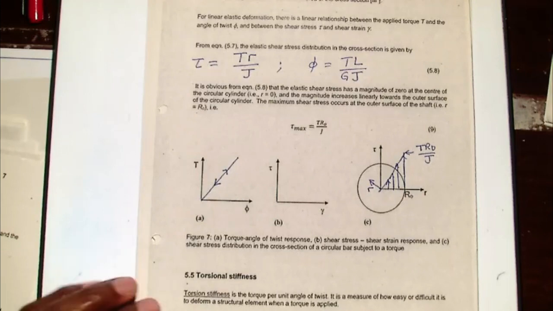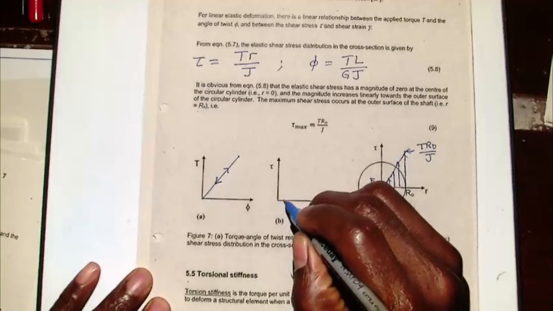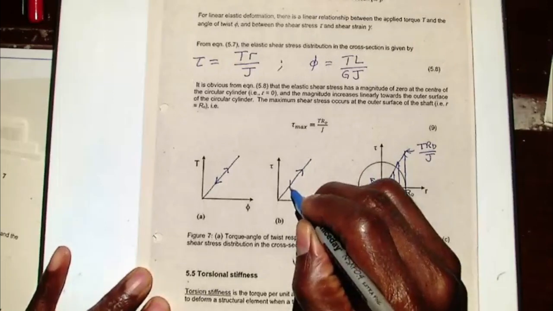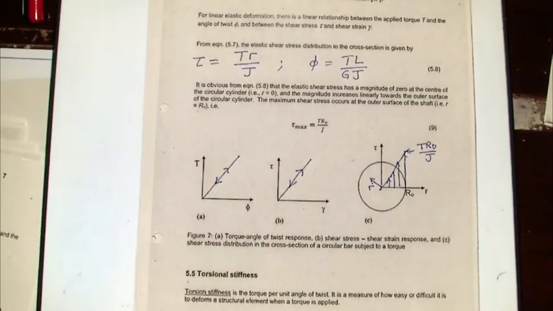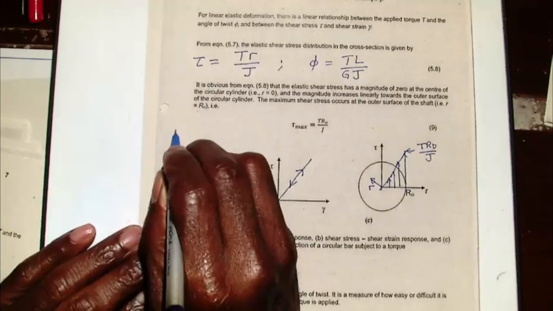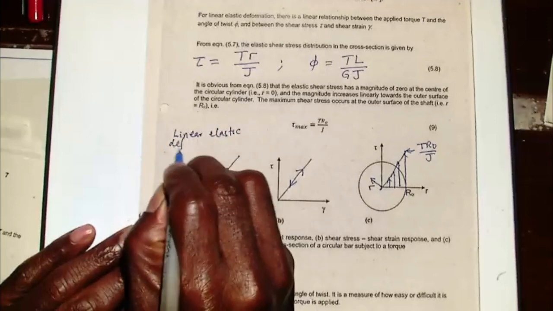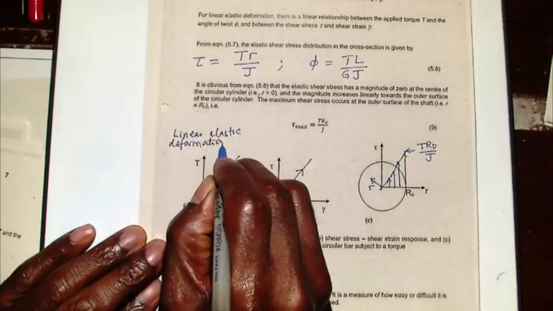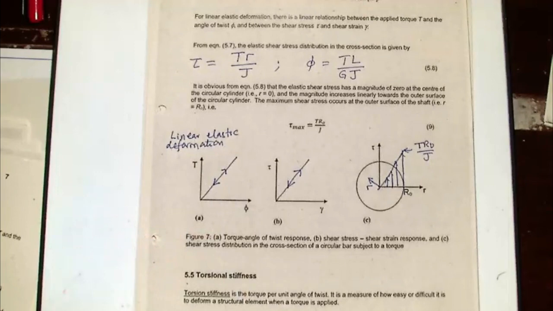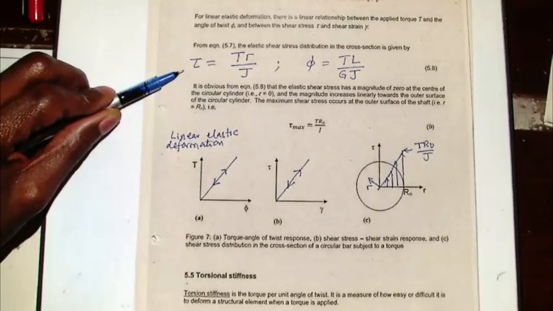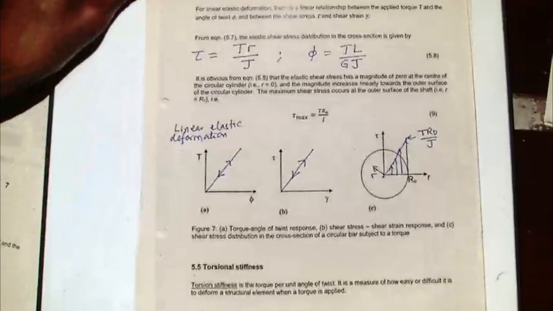And the same thing with the shear stress and shear strain relationship: it will be linear as you apply your torque. And if you take off the load, then it goes back to 0, mainly because it's based on linear elastic deformation. That is one of the three main assumptions that we made. So what we need, basically, are these two equations, or the main one which I showed previously, this one here.